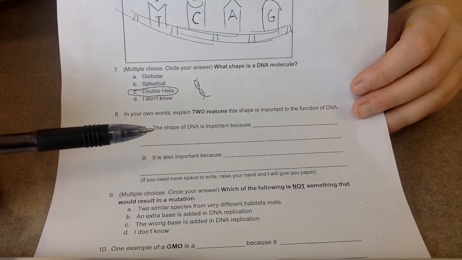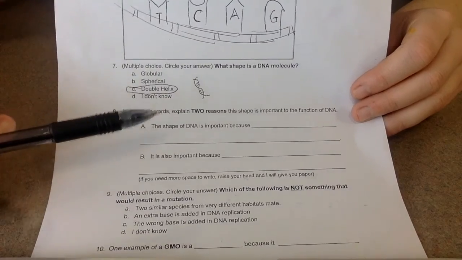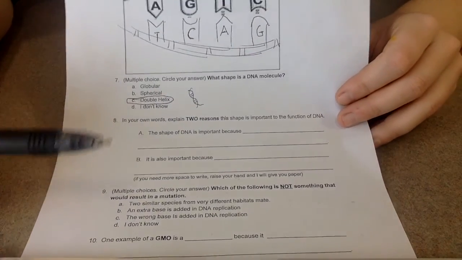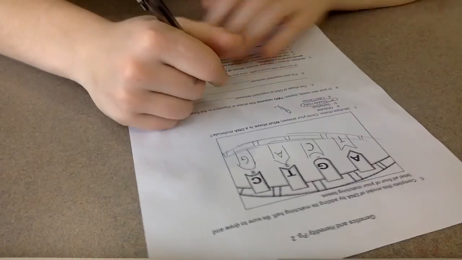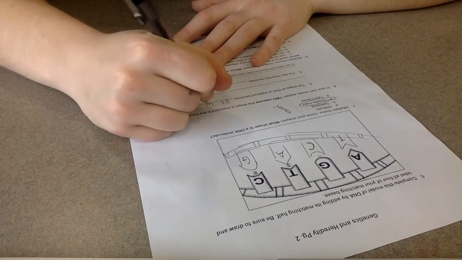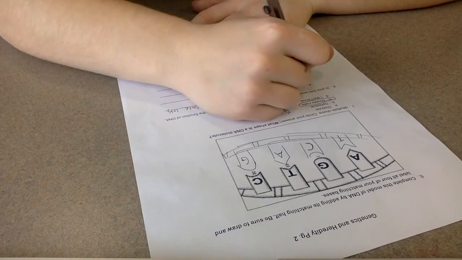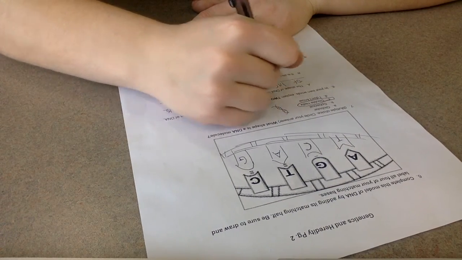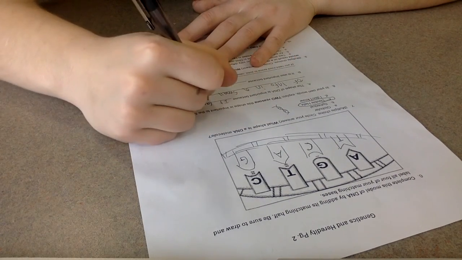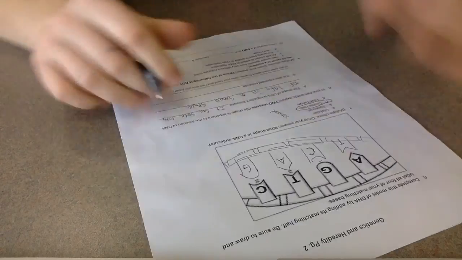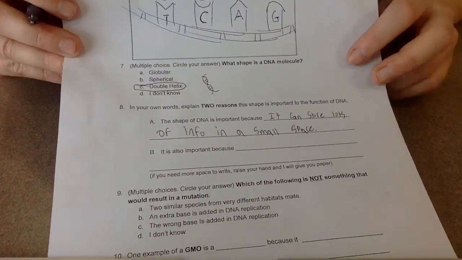So this shape is important because, think back to this shape being super long and super thin, it can store lots of information in a tiny amount of space. That's an easy one to remember. It can store lots of info in a small space. And that is perfectly fine for one of them. And it asks for another one.